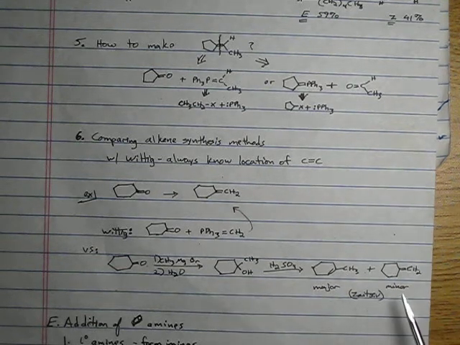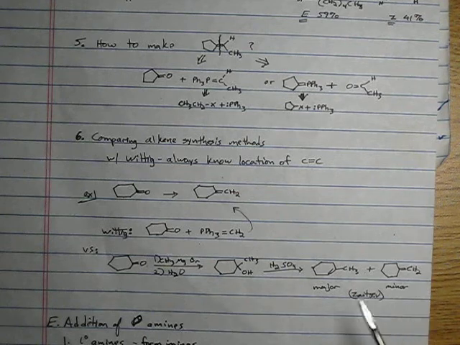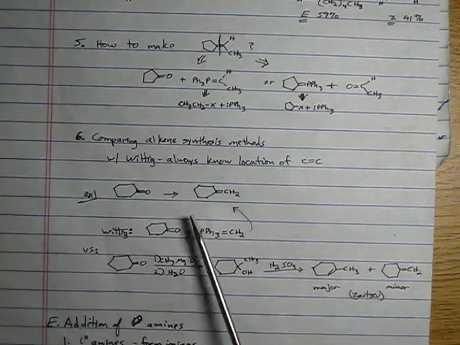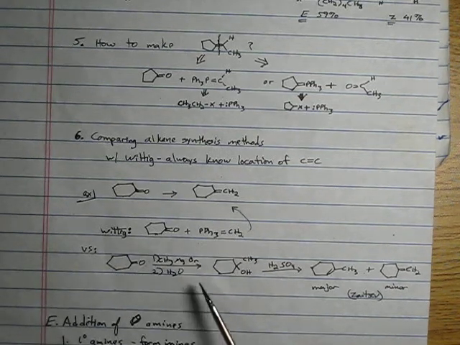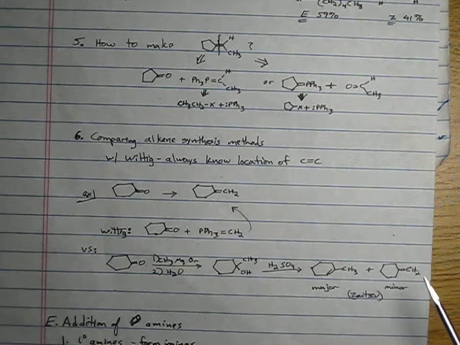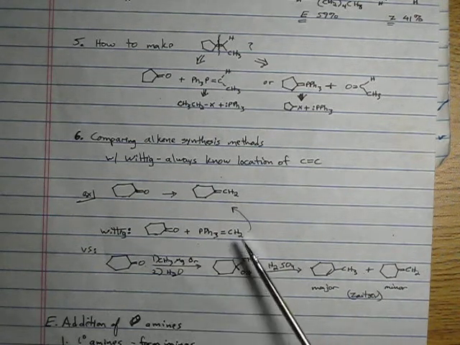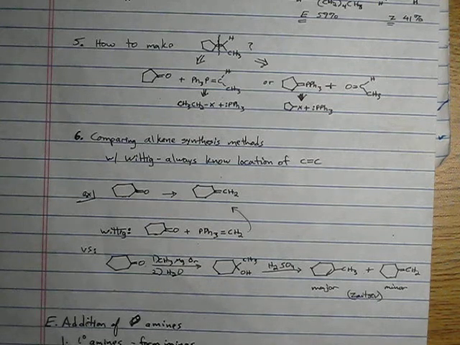Also note that the product we want is the minor product. So which way is better? Doing the Wittig reaction where we only get this one product? Or doing a 1-2 step reaction where the thing we want is the minor product at the end of 2 steps? Yeah, that's right. Wittig would be much better for this. All right, let's continue on.